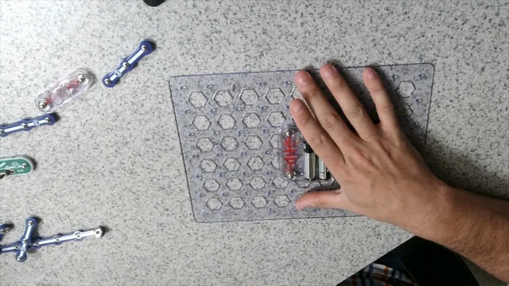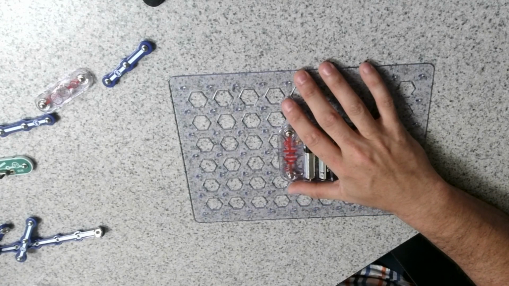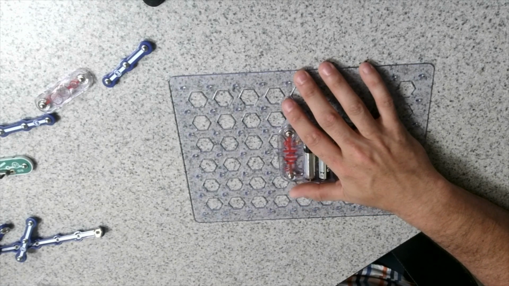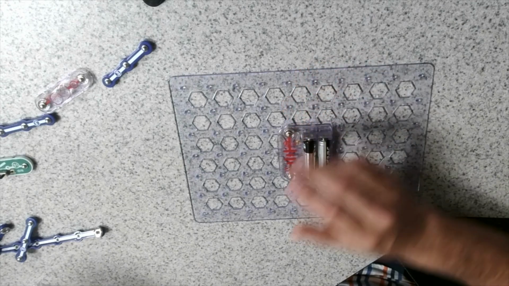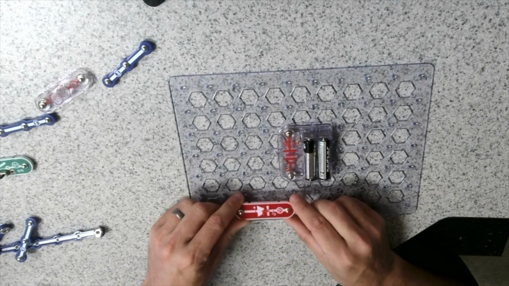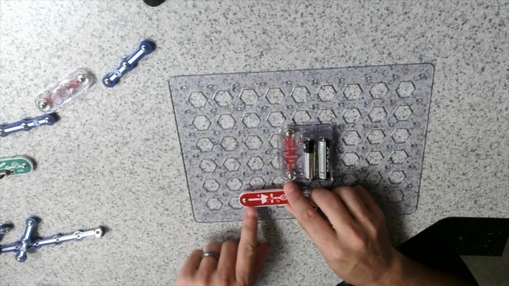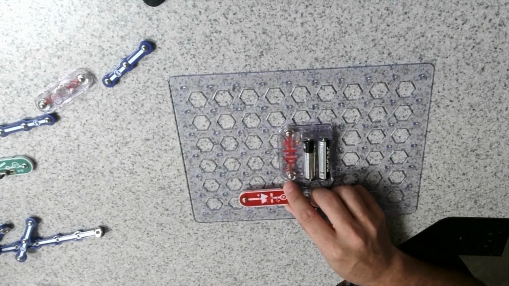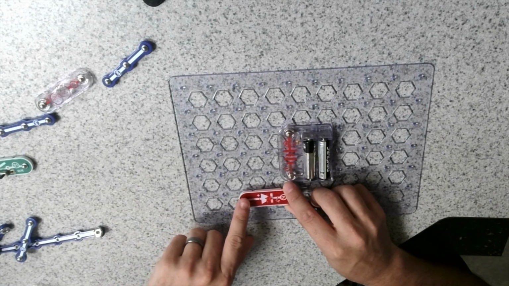And now what I need to do is find the one that says D1, not D2, D1. And I'm going to put this, looks like here it says F3. Great.